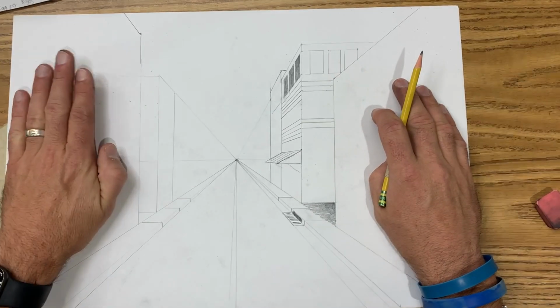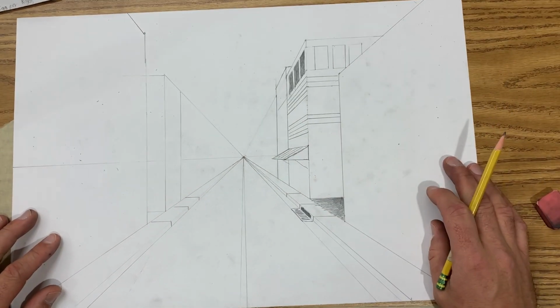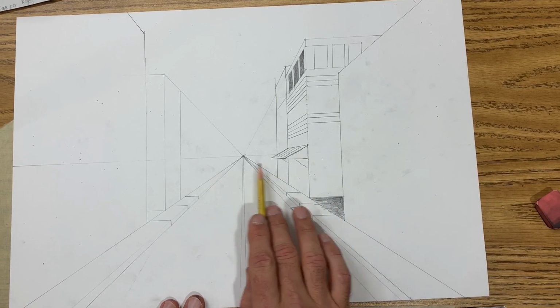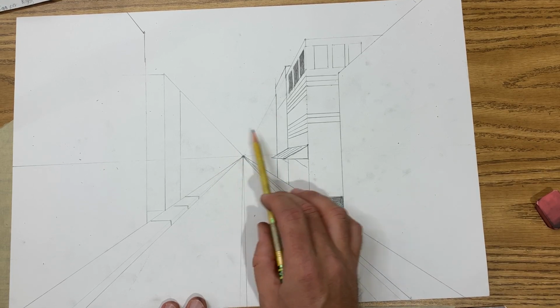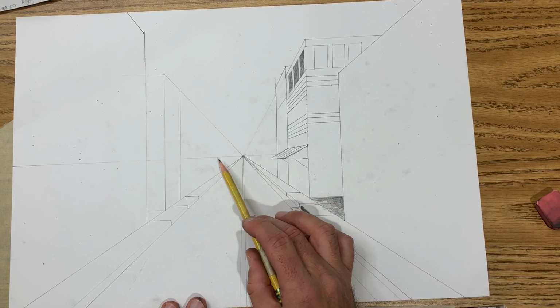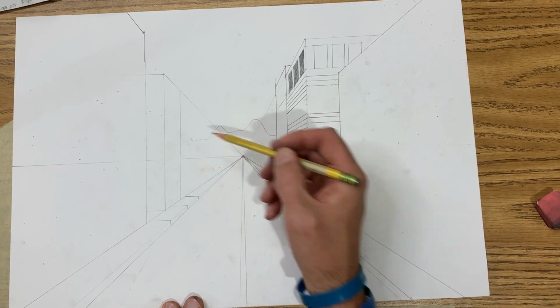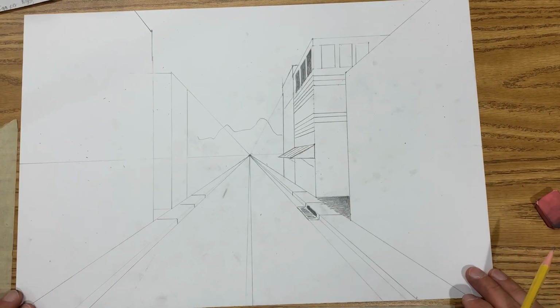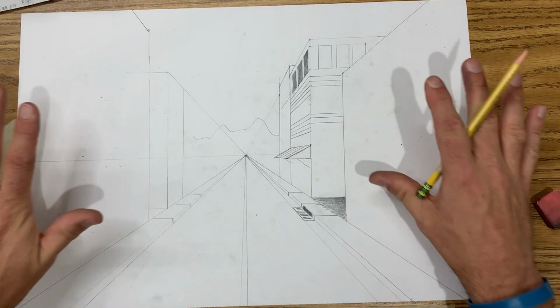Add windows here, add windows there, add window details there, add more buildings. And then if you wanted to, obviously, this could be the edge of town or something. You could stop a building here, stop a building here, and erase that. Put some telephone lines out there so it looks like there's more space. Maybe some mountains or something in the background, so it just doesn't end kind of weird like that. But that is a basic city scene, one point linear perspective. Starting it, not finishing.